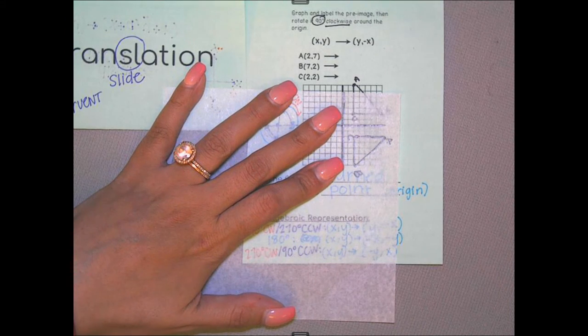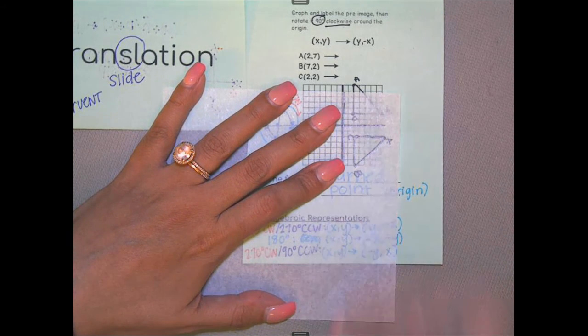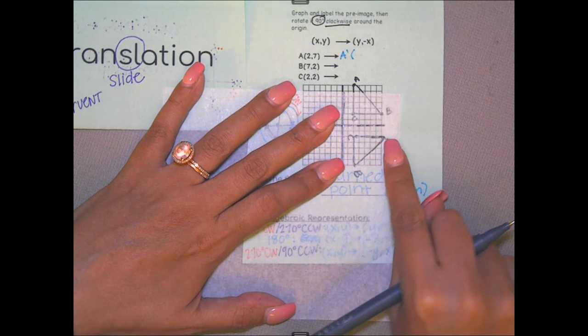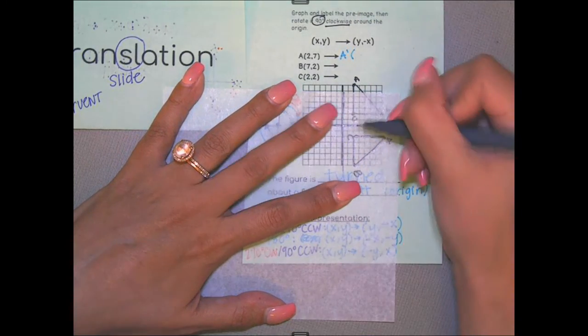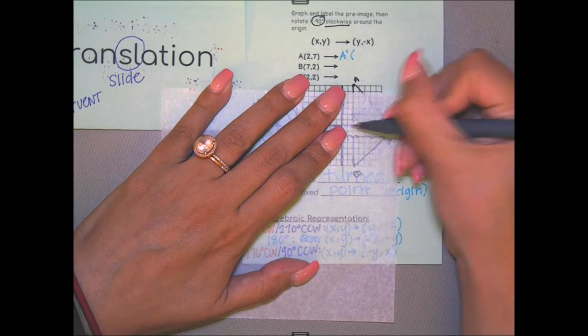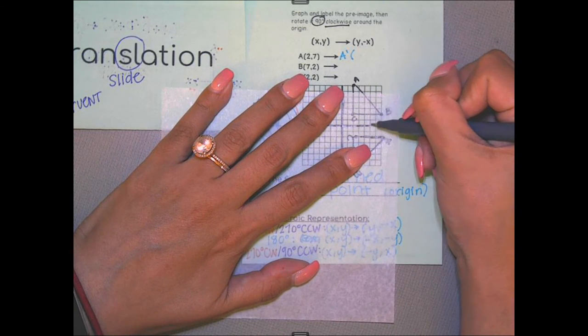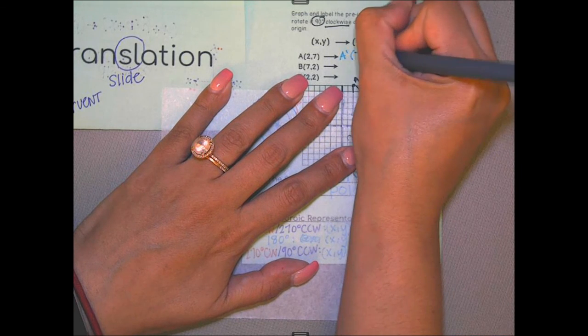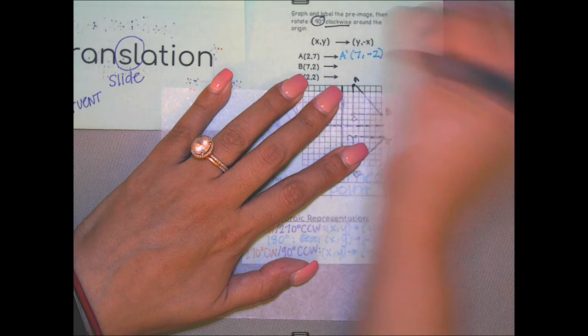Okay. So A prime, my A has turned. It's now over here. This is 1, 2, 3, 4, 5, 6, 7, 1, 2 negative. So 7, negative 2.